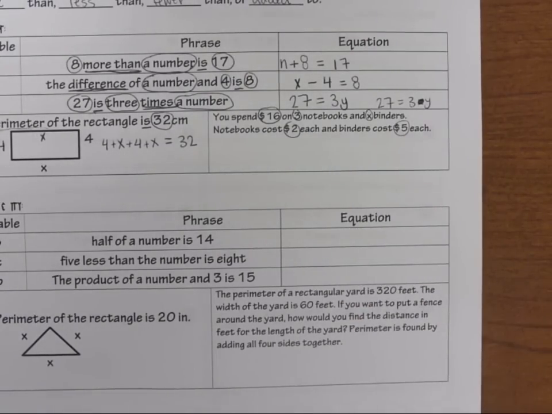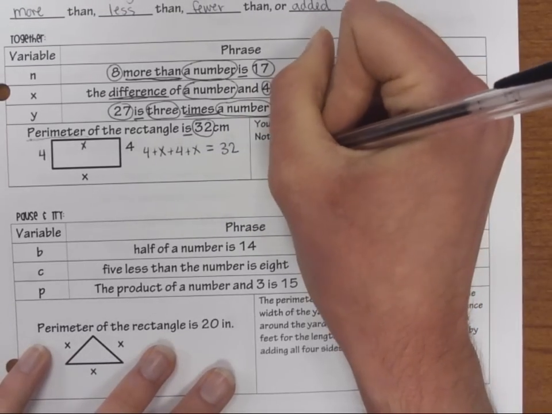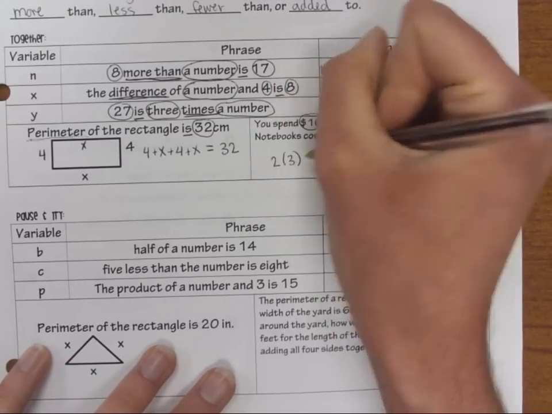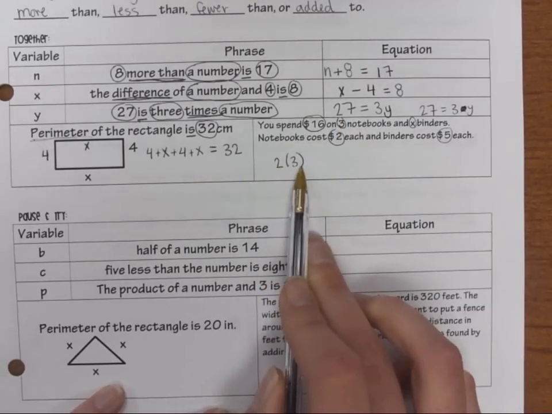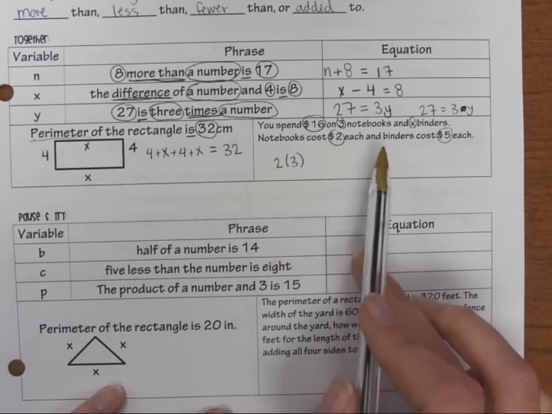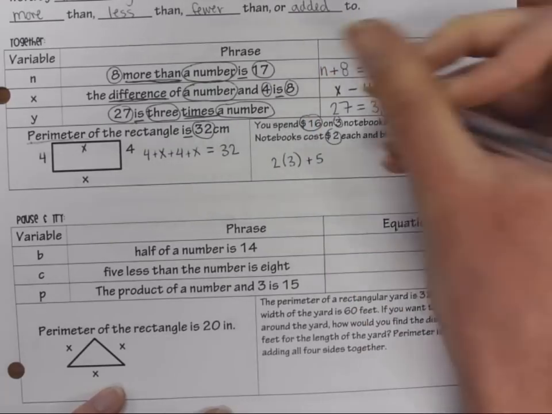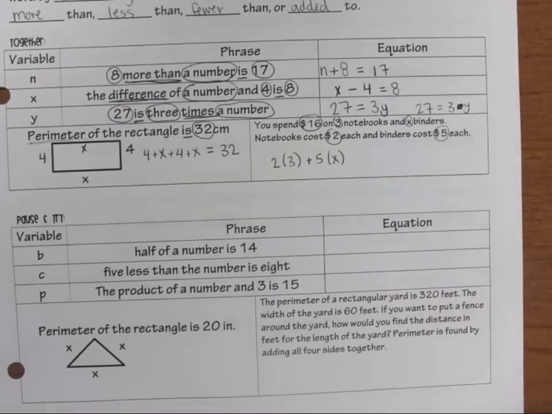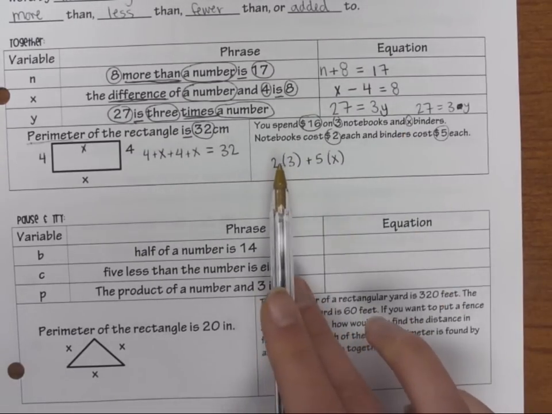Guess what? You don't need to solve this. You don't need to figure it out. All we're doing is setting up the equation that would let us solve it. So notebooks cost $2, and I'm buying 3 of them, so I'm going to do 2 times 3, because for each notebook, I'm spending $2. Okay, then I'm going to spend $5 on each binder that I buy, but I don't know how many I'm buying, so I'm just going to put my X, because that's what they told me right here. Hopefully you're okay with this.